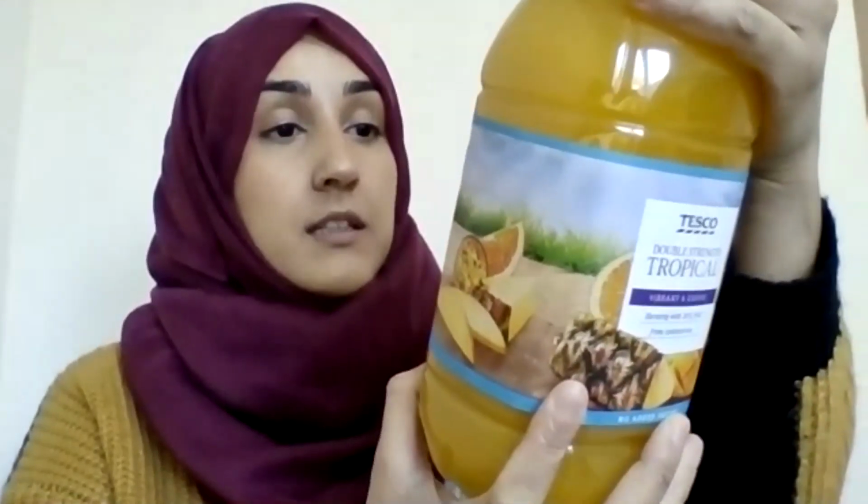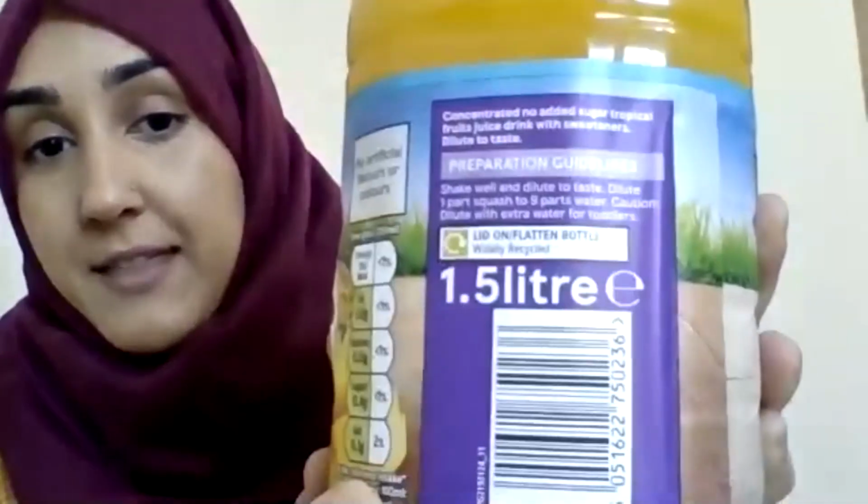And lastly, what I found in my cupboard was I found all of these things in my cupboard. I didn't even look on my bookshelf yet. I have some squash. I've got some double concentrated tropical squash. And on the back, let's see what it says. Oh, here it is. It's on the side. So it says preparation guidelines. So how to prepare this.